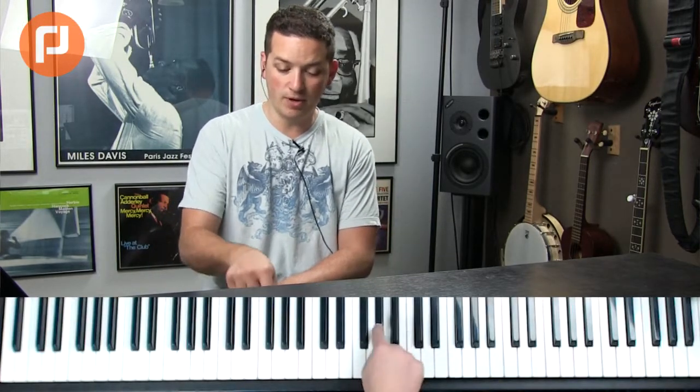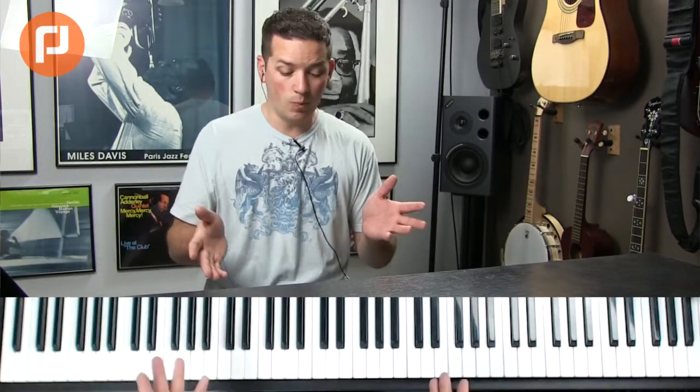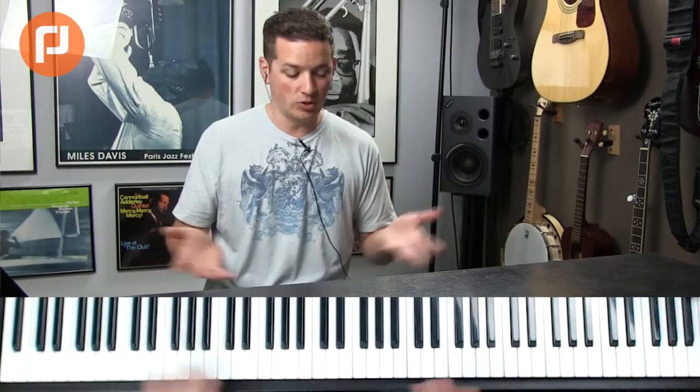So we go A, B, C, D, E, F, G, A, and we find ourselves back on this A. It's right above a group of 3 black notes. So you can find any A by just taking a group of 3 black notes and sliding a little bit to the right. Now there's a little bit more to this. We've got that same phenomenon happening with every other letter in the musical alphabet.